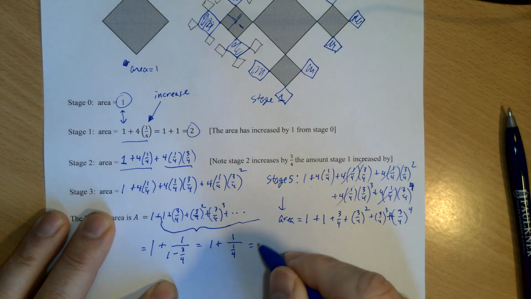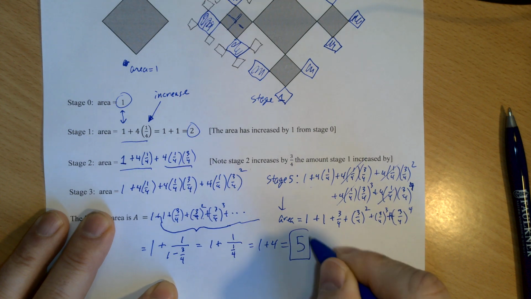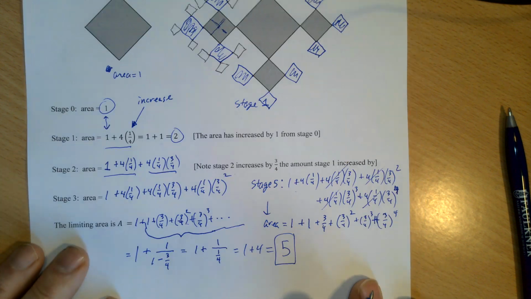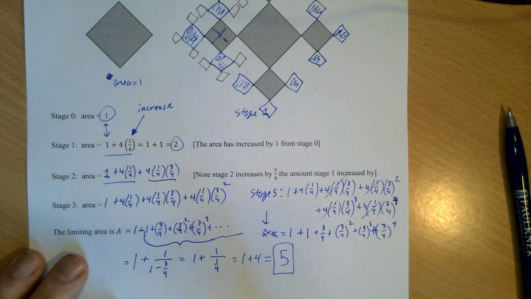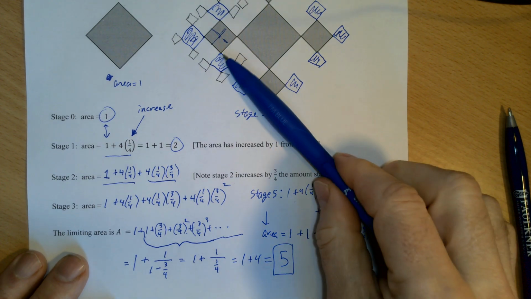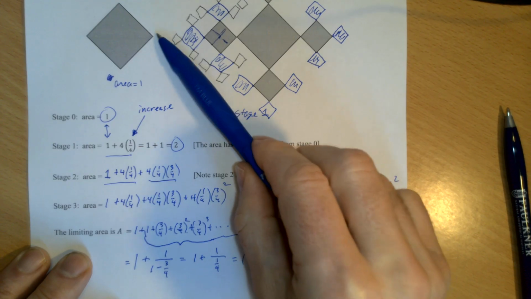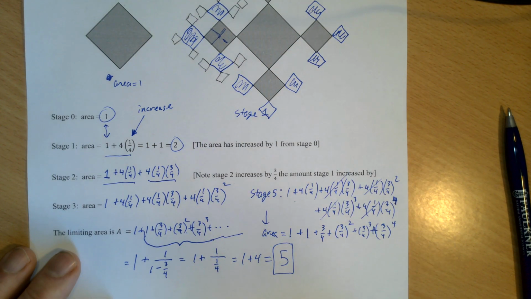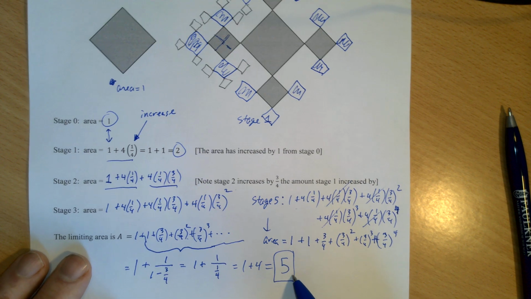Well, that's equal to 1 plus 4, or 5. So that shows us that the limiting area of this, as we go on infinitely, keep increasing it with tiny squares, tiny squares, tiny squares going outward, the limiting area is going to be 5.